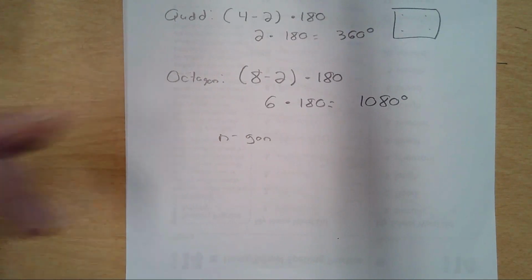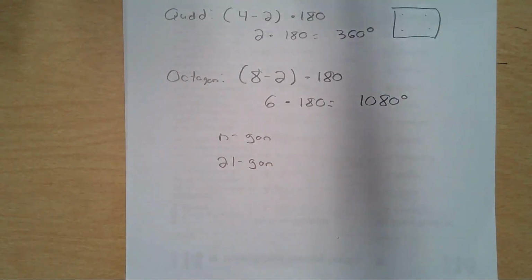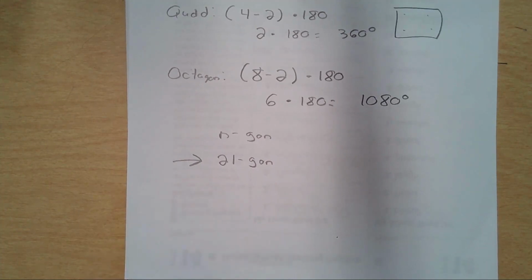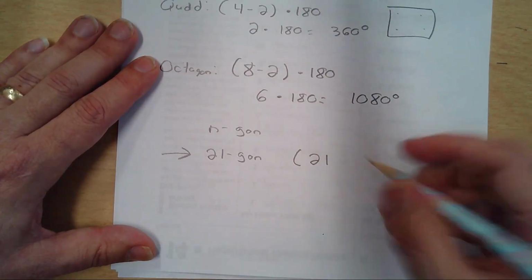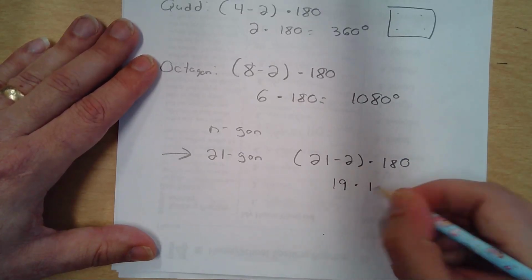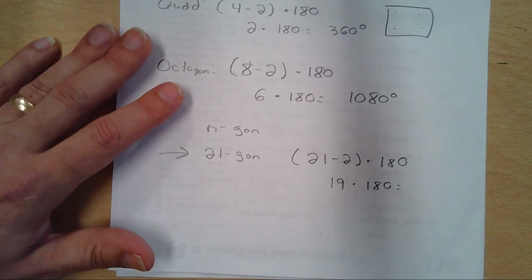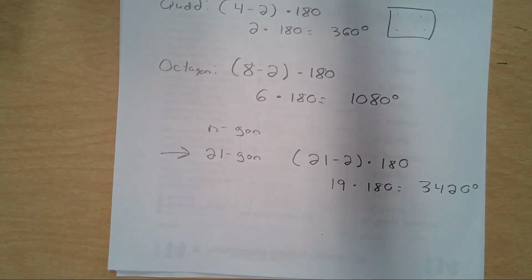So let's just say I had a 21-sided figure. I would call that a 21-gon, like that. And if I said, what is the sum of the interior angles of this n-gon, in this case a 21-gon, how would I do it? 19 times 180. Right, I just plug in, same formula, 21 minus 2 times 180. And then 19 times 180 is 3,420. Right. So it doesn't really matter how big the figure is here.